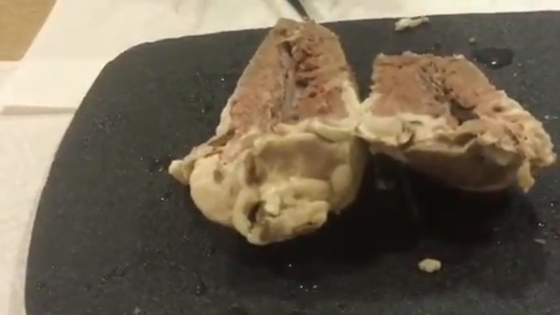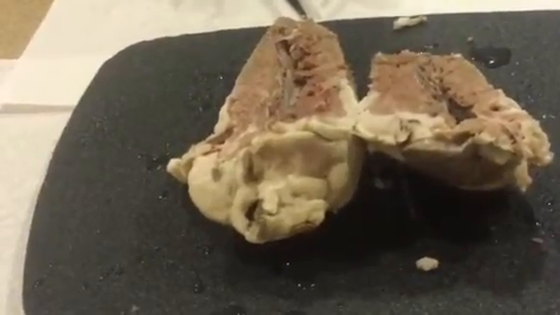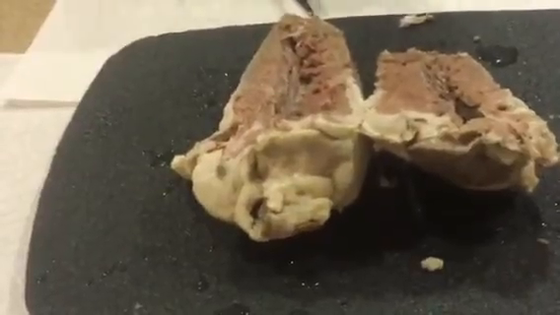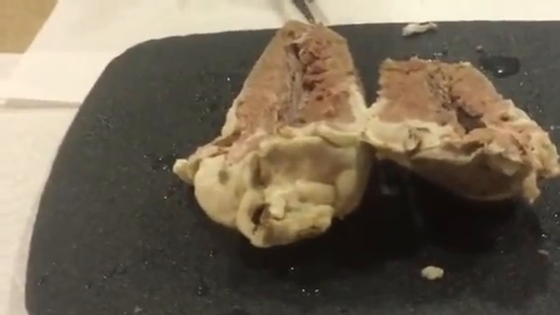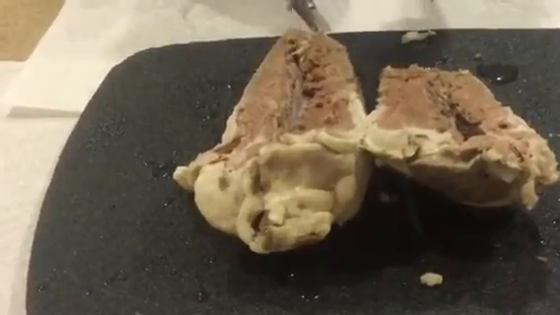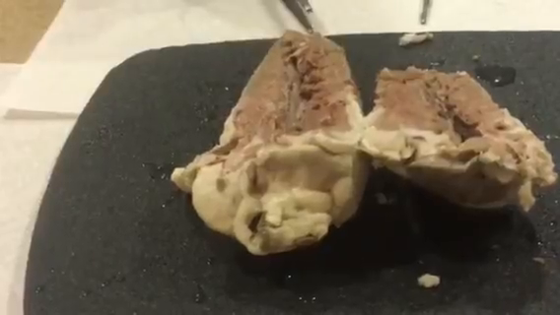It has cusps shaped like half moons, and it prevents blood from flowing back into the heart. And the aortic semilunar valve is the valve between the left ventricle and the aorta. It has half moon cusps to control blood flow.